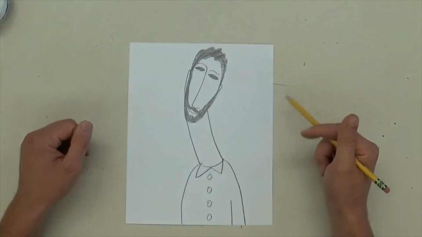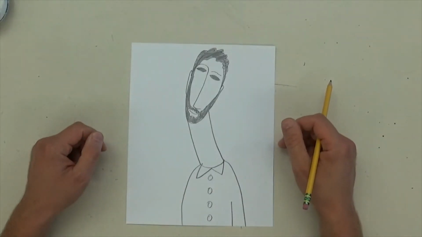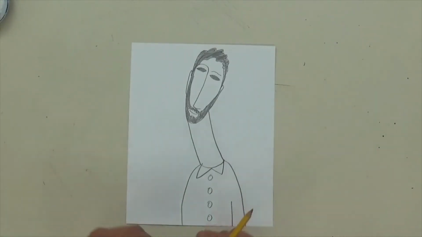So there we go. And don't forget, you could color and shade more in if you want, but that's a basic Modigliani style portrait. So work hard and have fun.